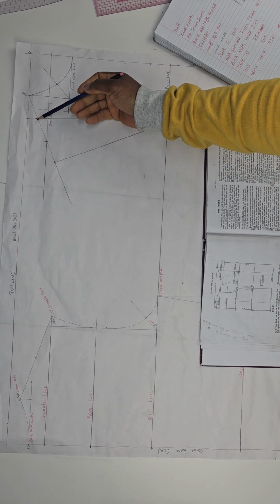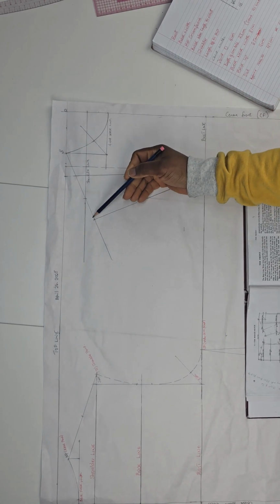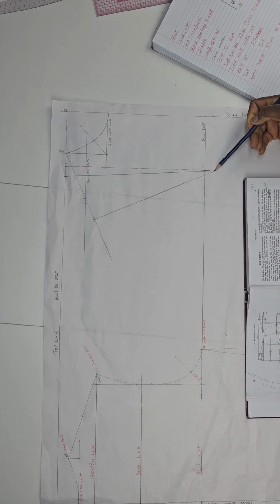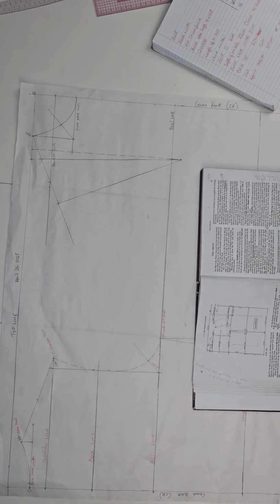We measured our dart. That's 9 cm from this point to this point, and then we connected it to the 2 cm point below the bust line. All right, okay. So that's what we did here. And it says measure the dart size, as we've done that, 2 cm below the bust line, which we connected. Then there is some explanation going around here.